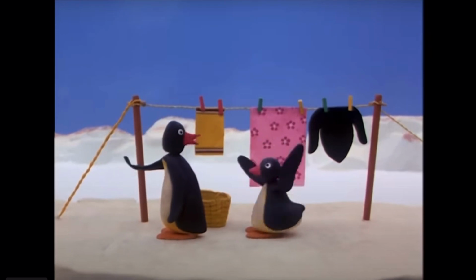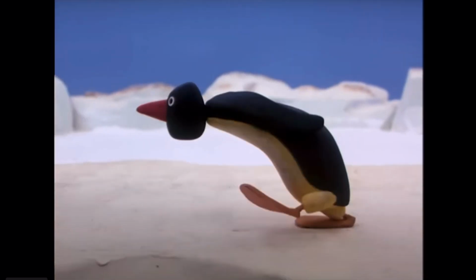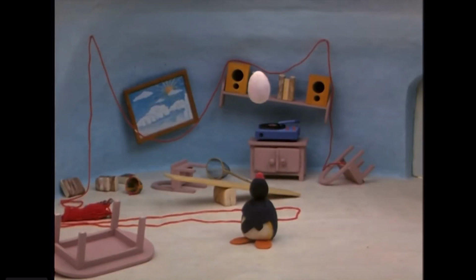In traditional stop-motion animation, motion blur is not naturally captured since each frame is a still image. However, animators can create the illusion of motion blur by adding subtle blurring effects during post-production or by using techniques like smearing or stretching the objects or characters between frames.